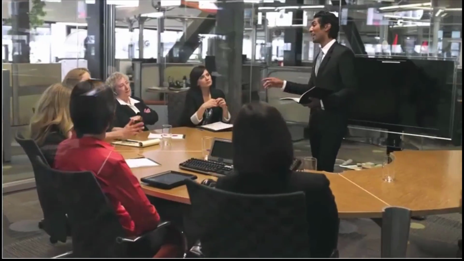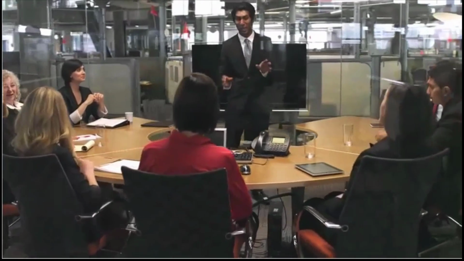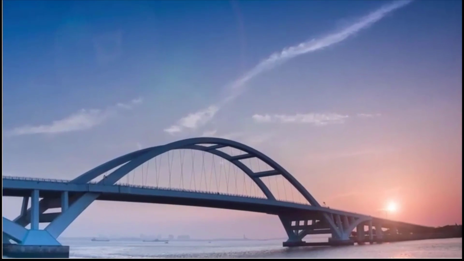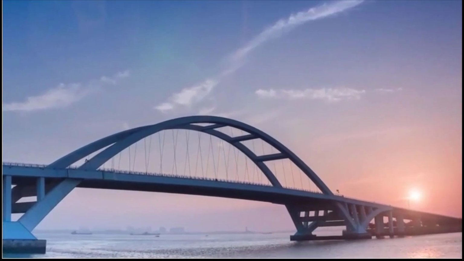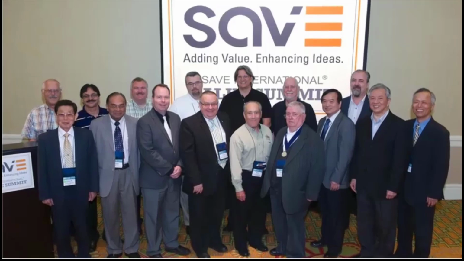The value methodology is just an excellent tool for aligning stakeholders in these large projects in a way that allows us to make decisions and get clarity on what's important and what's not, and focus the decision making based on value rather than other things that aren't important. And if it's a major project that costs multi-millions of dollars, it makes sense to bring a group of people together and have them look at it professionally and give a professional opinion on it. SAVE International is the preeminent organization in the world that's focused on value engineering.